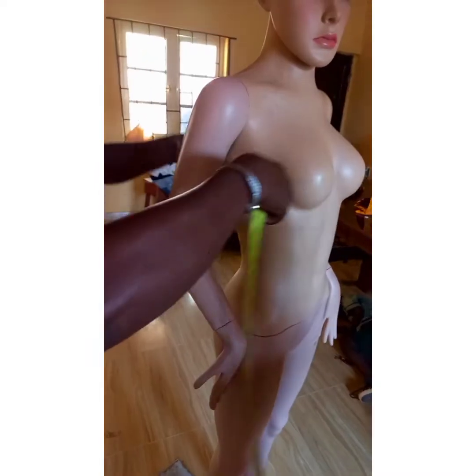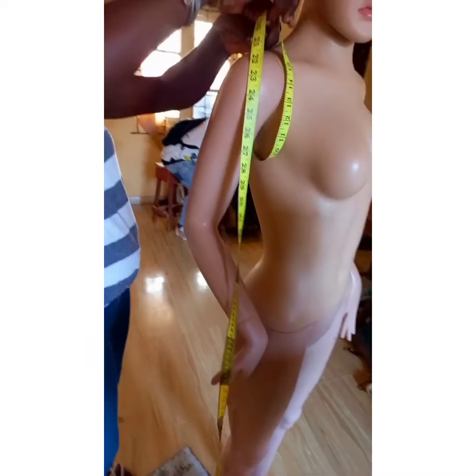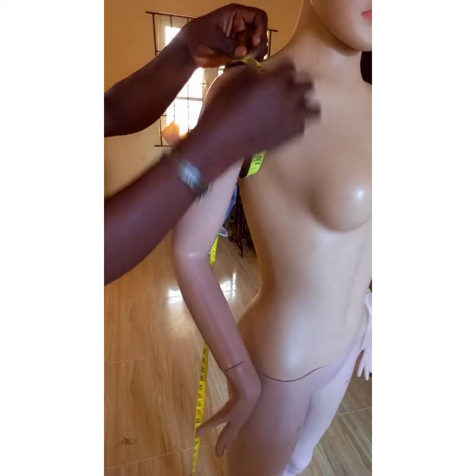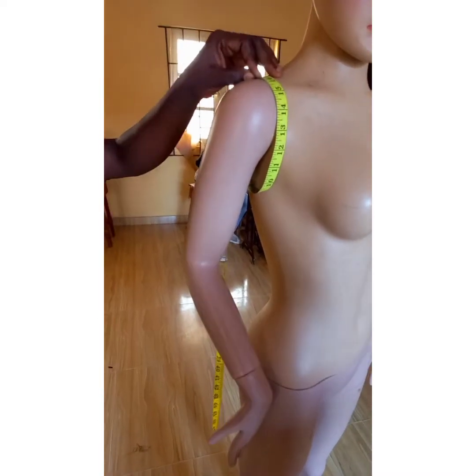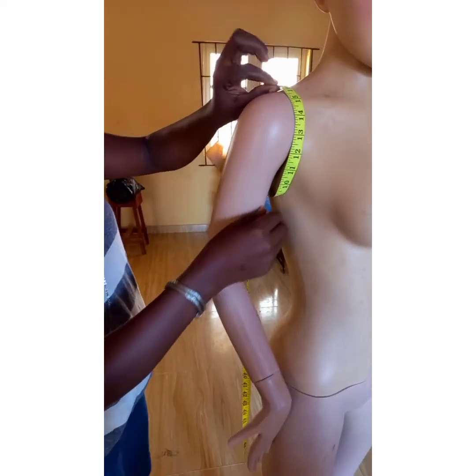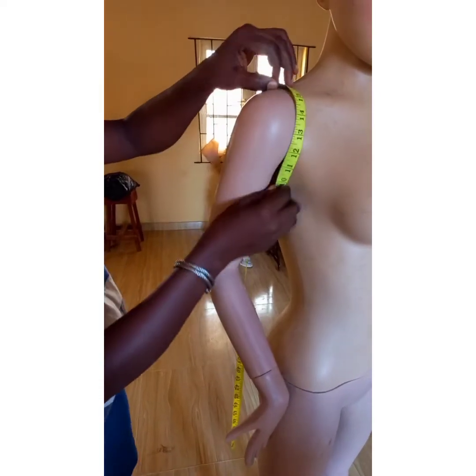After that you measure the round armhole. When you are measuring your round armhole, you don't have to make it tight. You release your tape so that when you finish, it will not be tight on the person. So this is it. Like this person now is using 16.